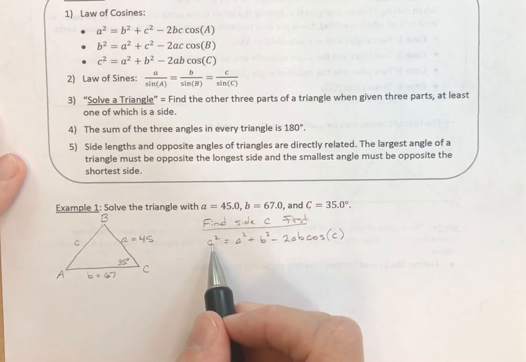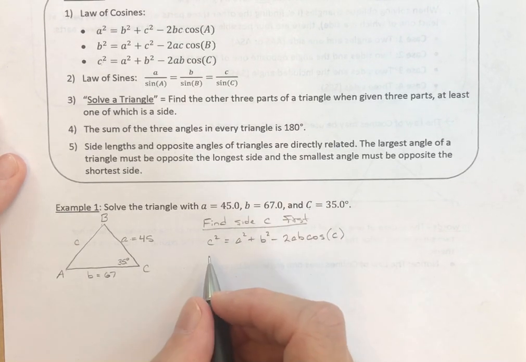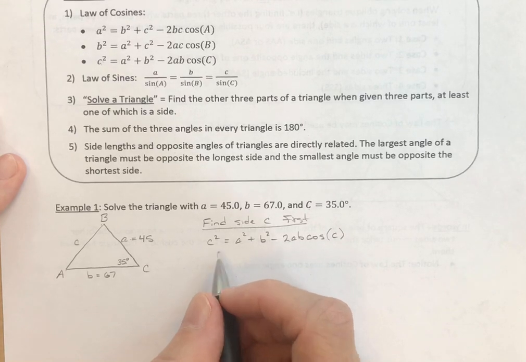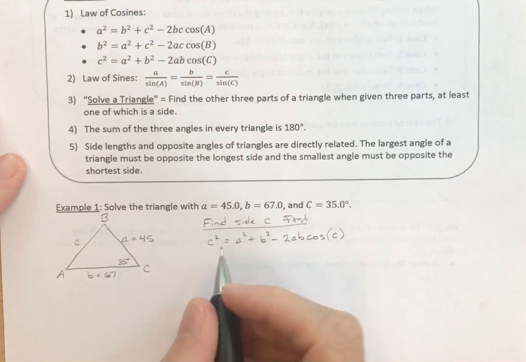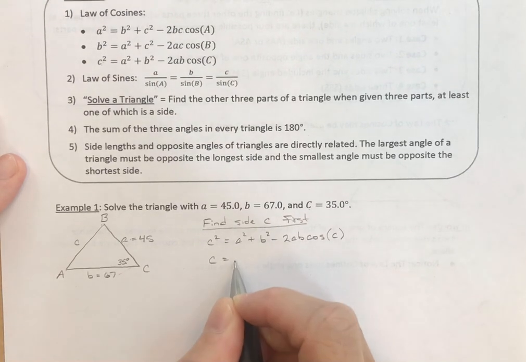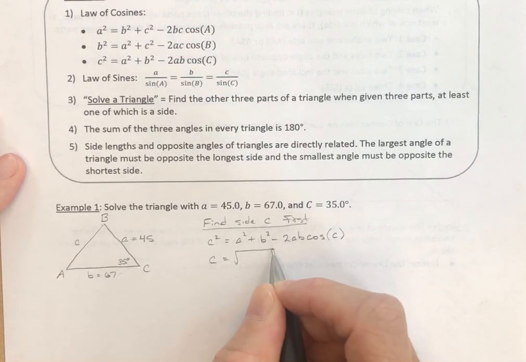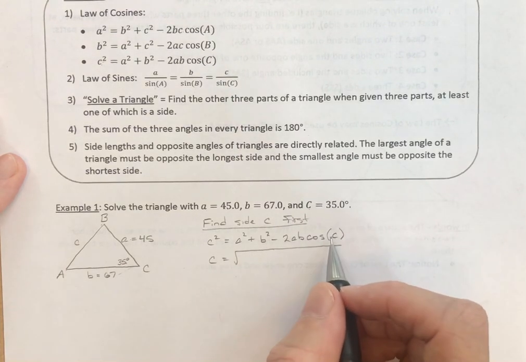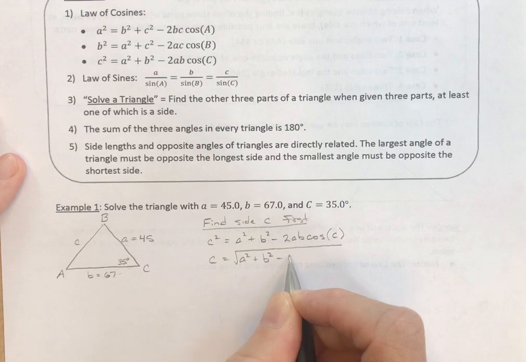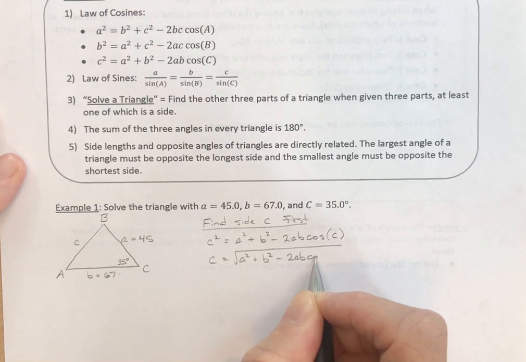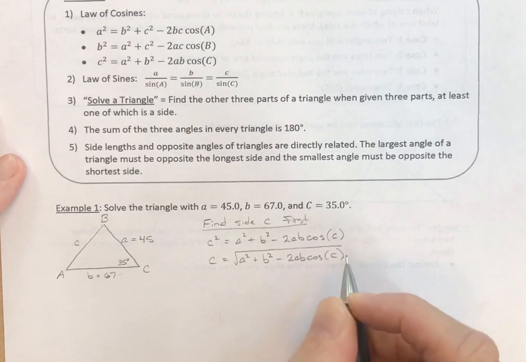I'm going to take the square root of both sides, using the positive square root because we're dealing with a triangle. So c is equal to the square root of a squared plus b squared minus 2ab cosine of C.